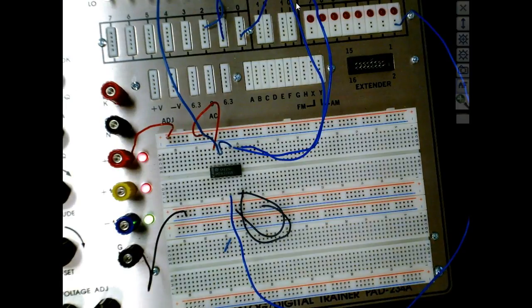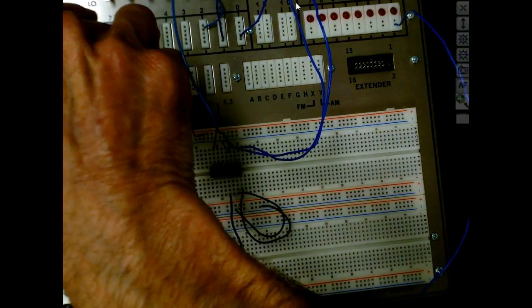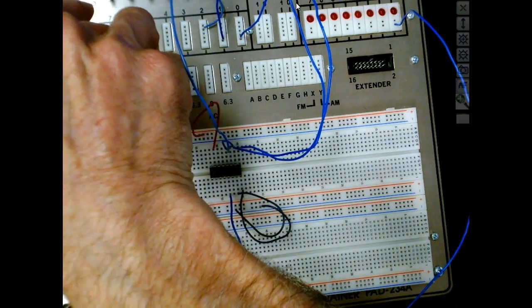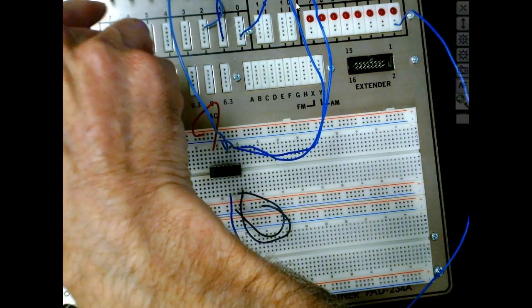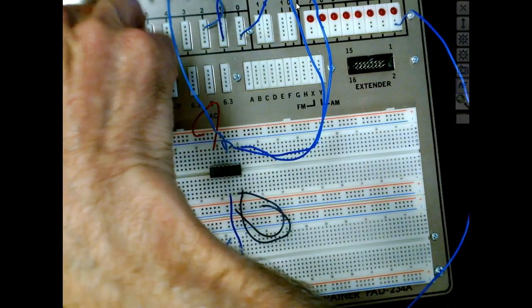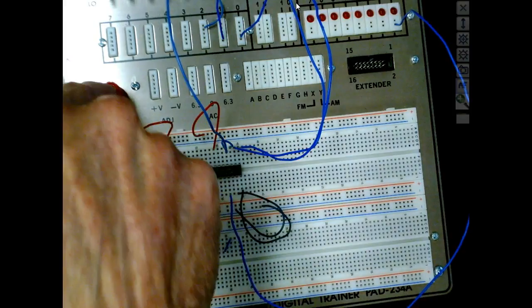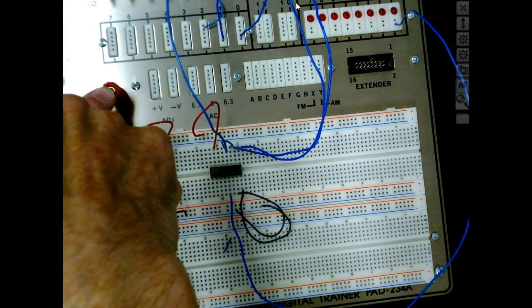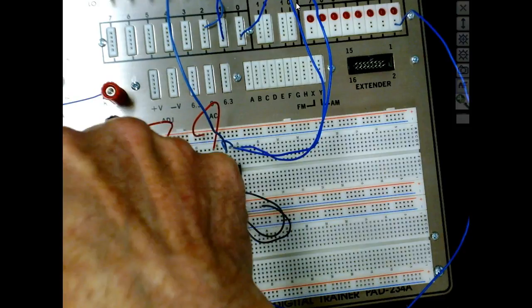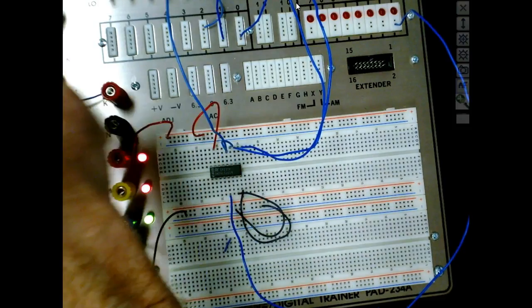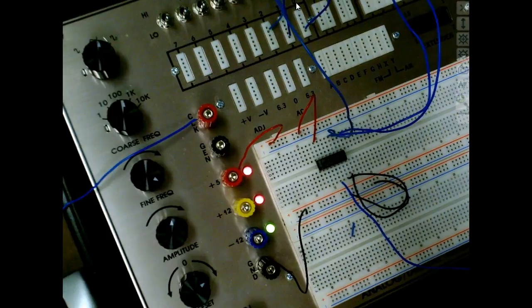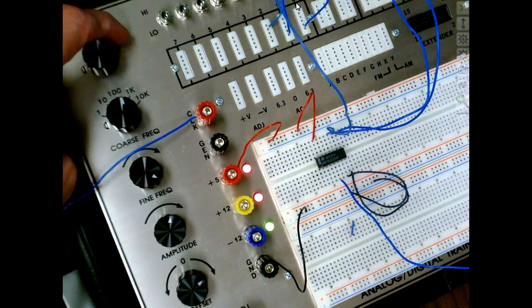I'm going to come over here and take our clock, and I'm going to turn it down real slow so we can see it working. So instead of using your function generator, if you need a clock, you can just use this TTL clock. This is a generator, controlled by this knob up here, where these are AC.